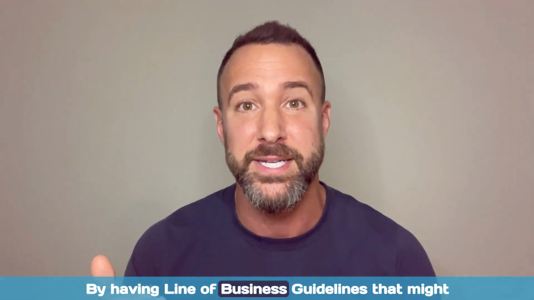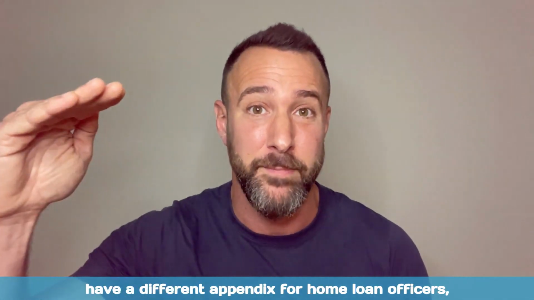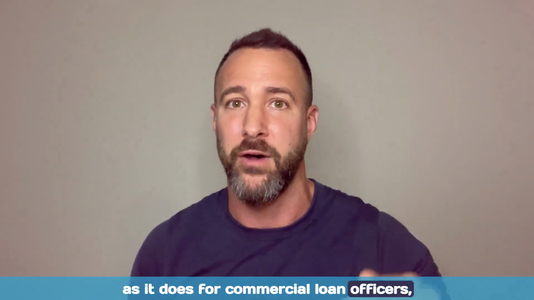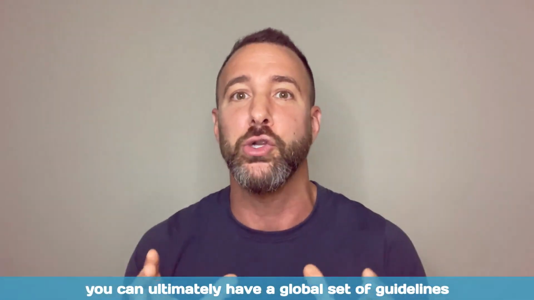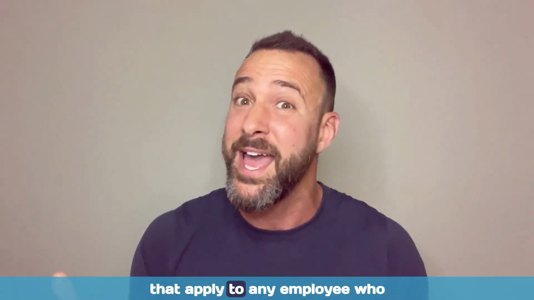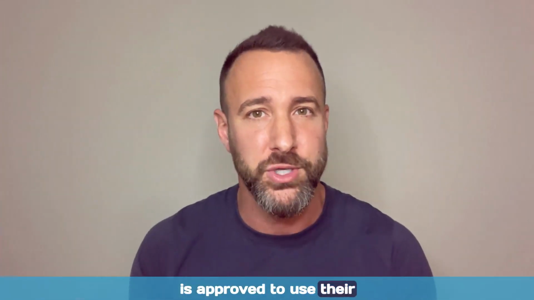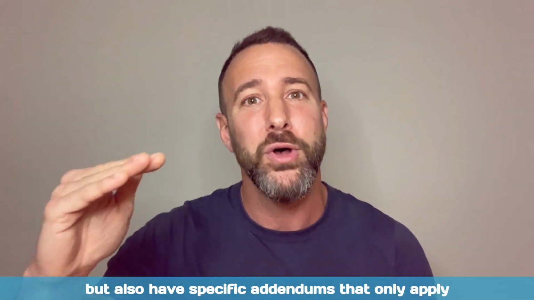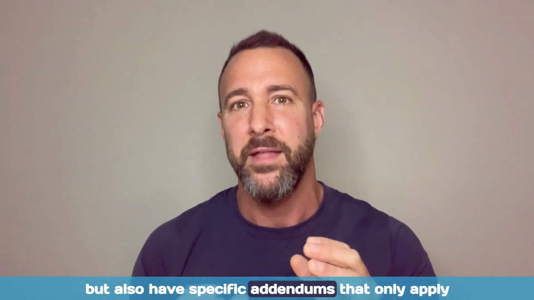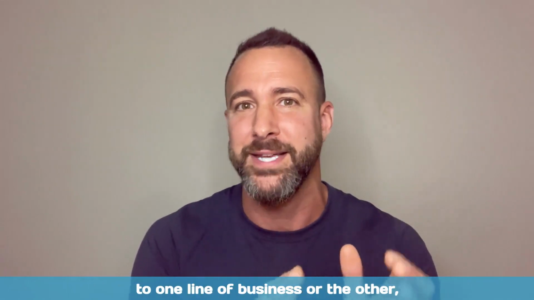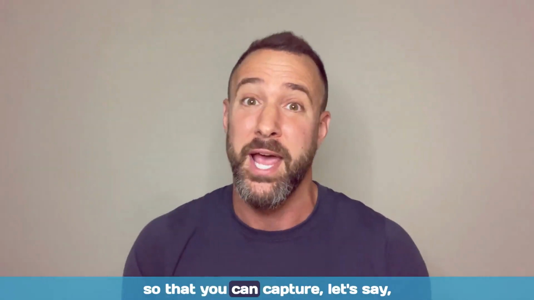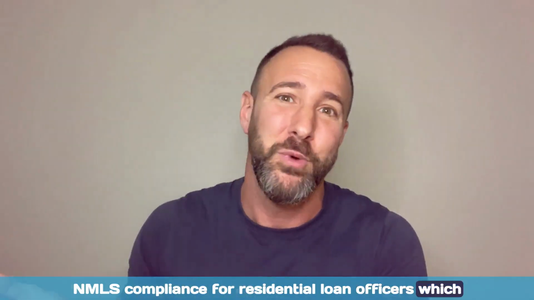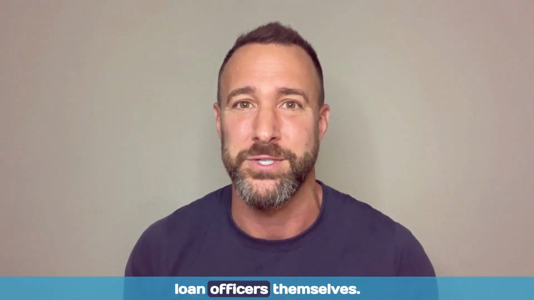By having line of business guidelines that might have a different appendix for home loan officers than for commercial loan officers, you can ultimately have a global set of guidelines that apply to any employee who is approved to use their profiles to conduct some sort of bank or credit union business, but also have specific addendums that only apply to one line of business or the other, so that you can capture, let's say, NMLS compliance for residential loan officers, which might not apply to commercial loan officers themselves.